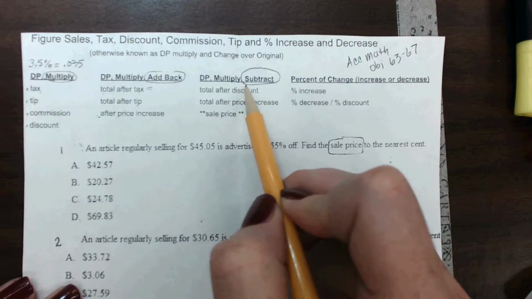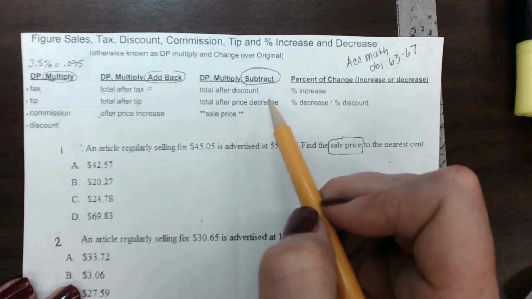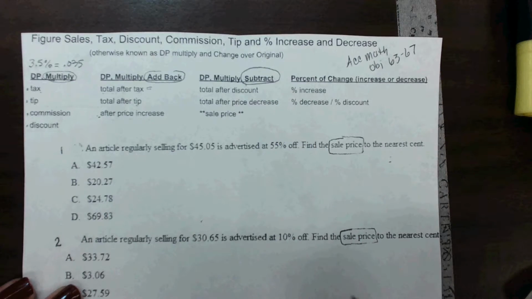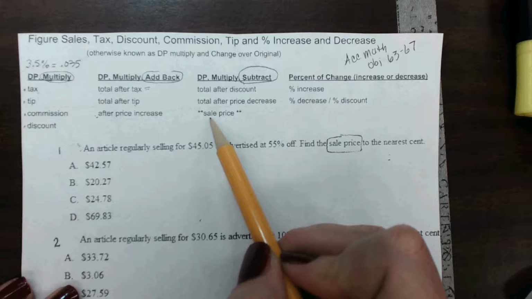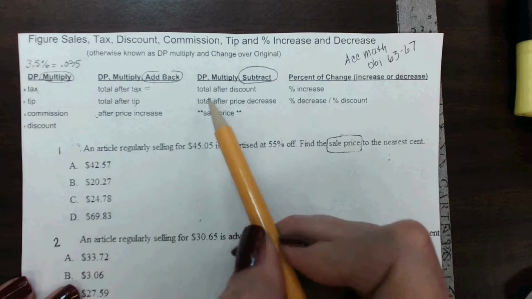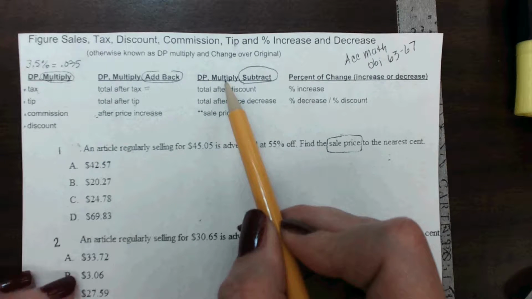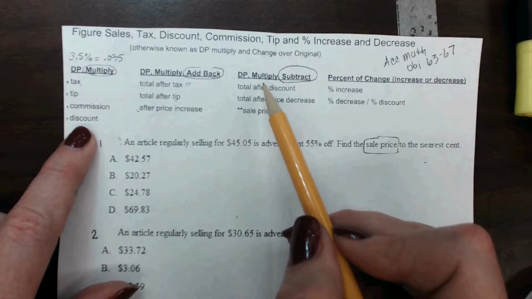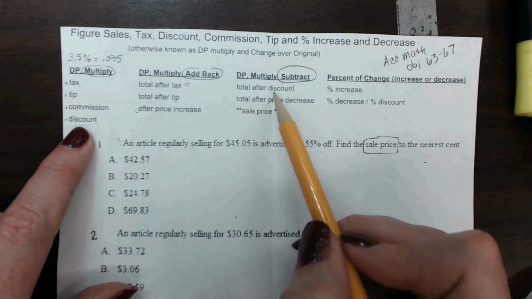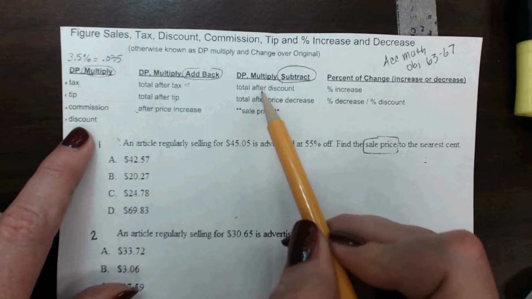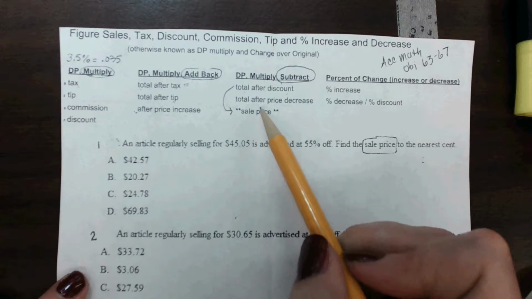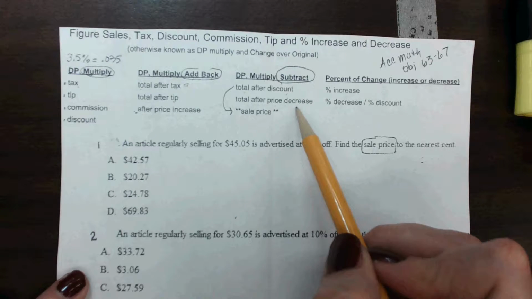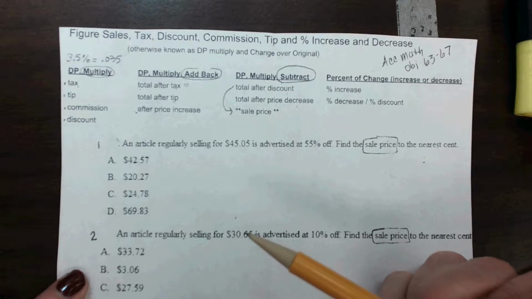Sometimes we'll use our common sense and realize, oh, I need to subtract. That's right. I like to buy things on sale. So that means I need to take my original price, and then I'll DP and multiply to get the discount, and then I'll subtract the discount to find my new total. So the total after discount is the same thing as the sale price. Sometimes they'll just call it a price decrease, and we'll need to do that.